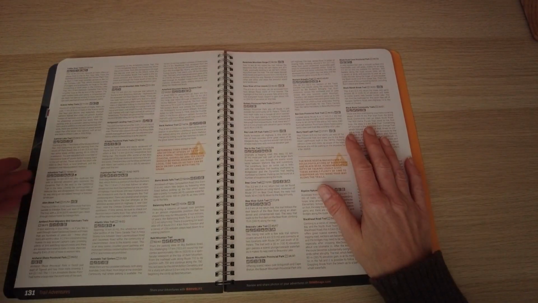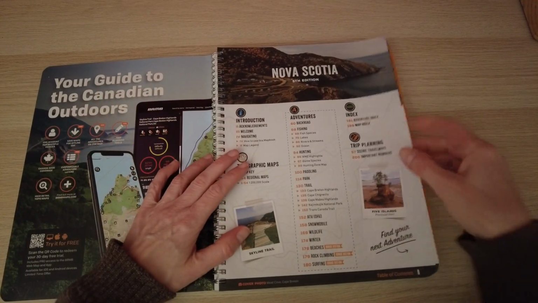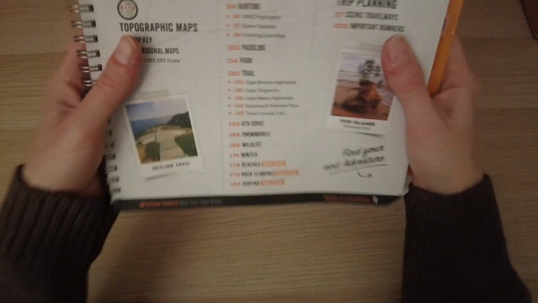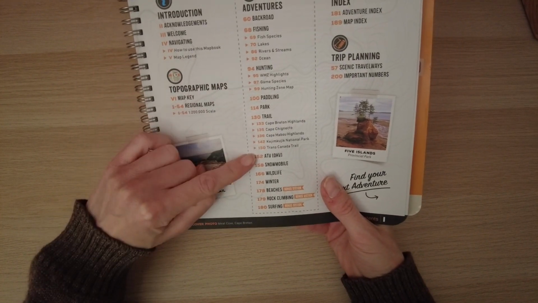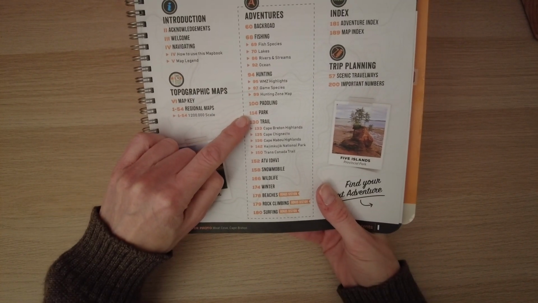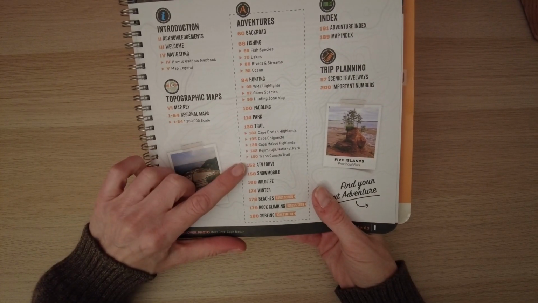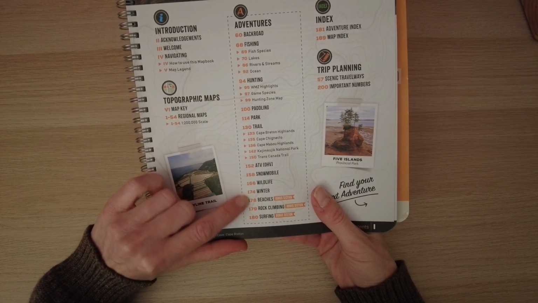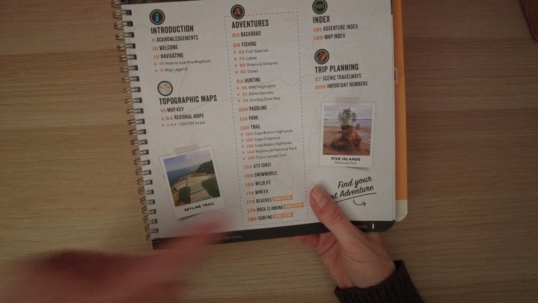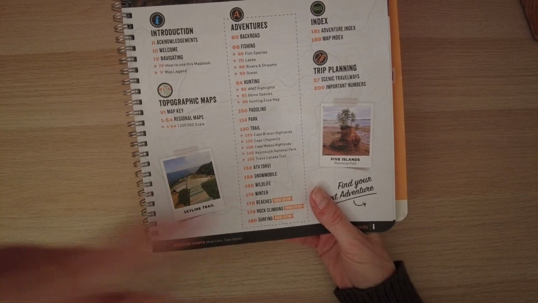What's really cool about this book too is that in the adventure section, it provides things like we've got fishing, hunting, paddling, park, trail. So parks are a lot of the provincial parks and other parks that are around Nova Scotia. ATV and snowmobiling trails. It talks about wildlife and winter activities. And then in this particular version for Nova Scotia, we've got 3 bonus sections. So we've got beaches, rock climbing, and surfing.